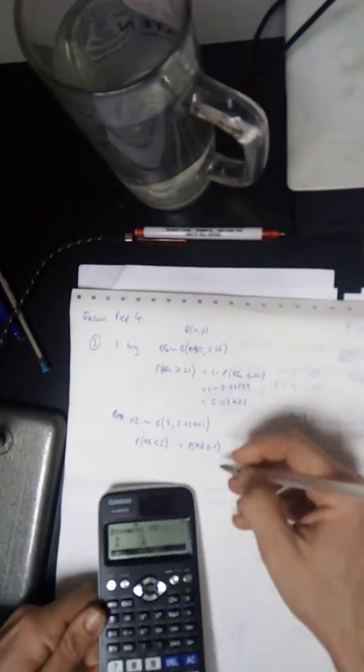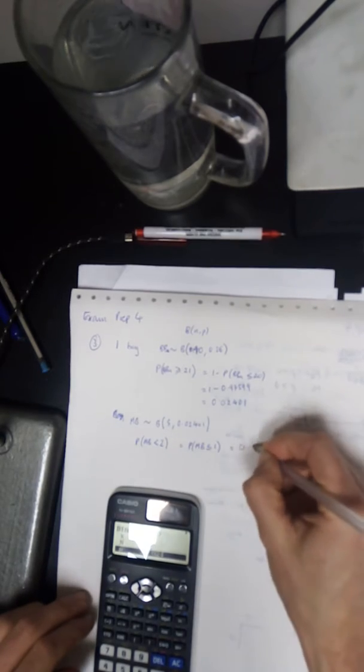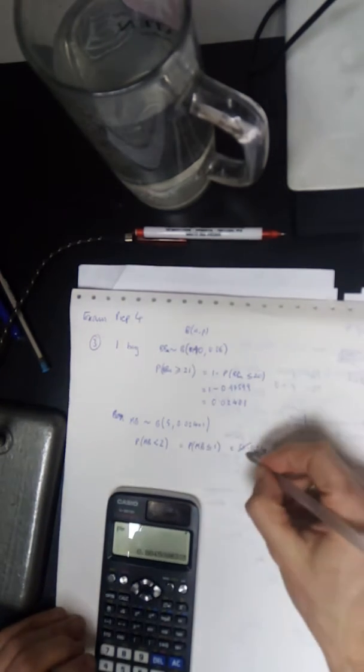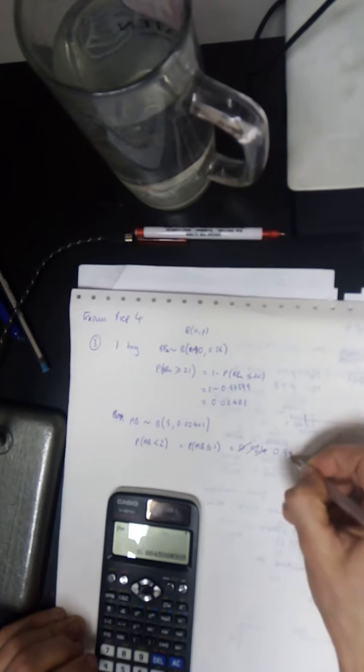And we get P is equal to 0.9945. There you go. So it's really likely that fewer than 2 of these bags will contain more blues.